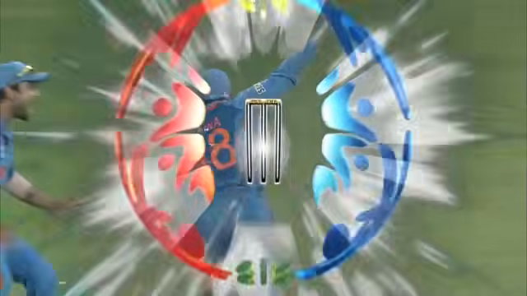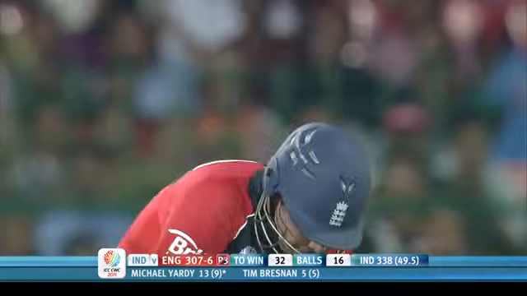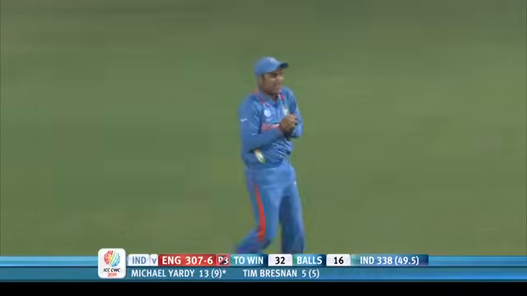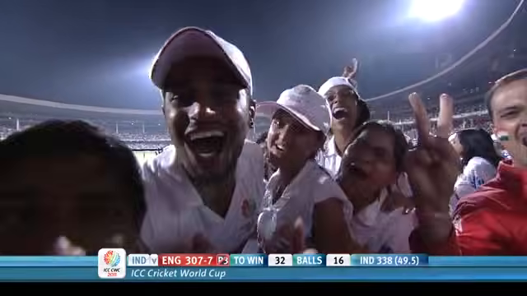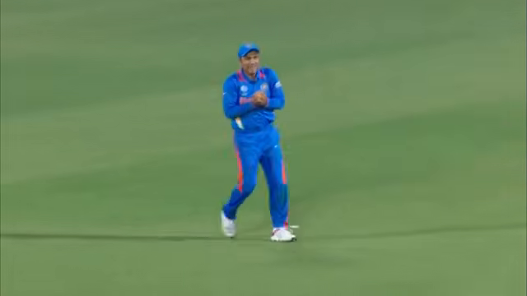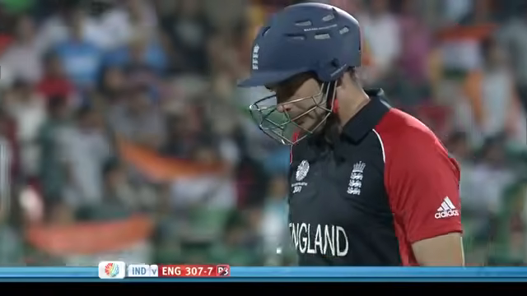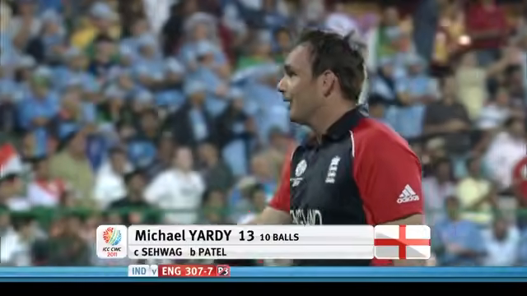You can see the spectators rejoicing. In the air, straight to the fielder, and shot fine. Sehwag accepts that gleefully. Another one bites the dust. And England losing their way here. Sehwag didn't really have to move. And that says it all, the England captain, his expression. Yardy, he's gone for 13 from 10. It's 307 for 7.